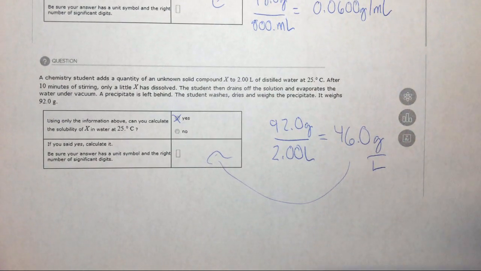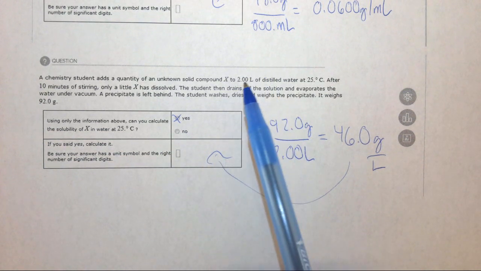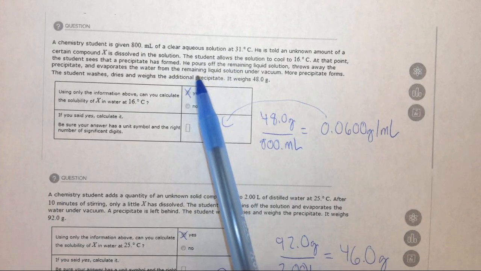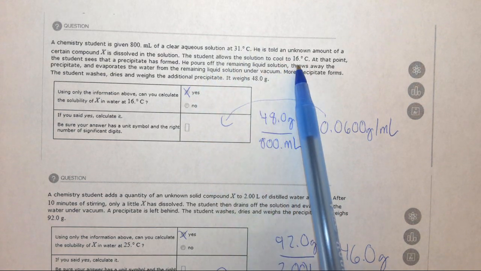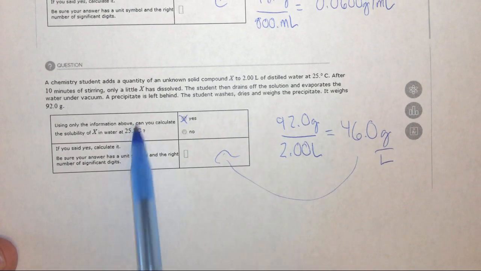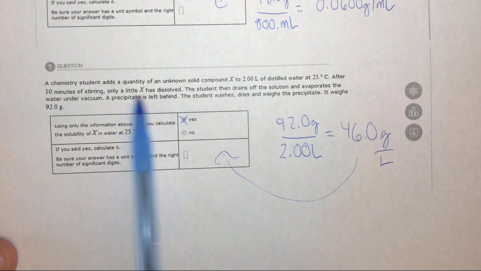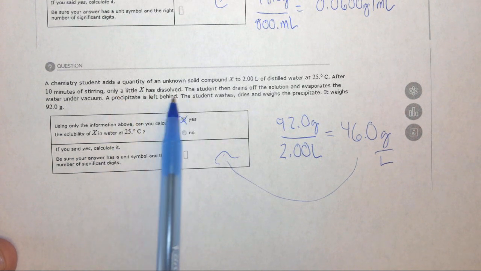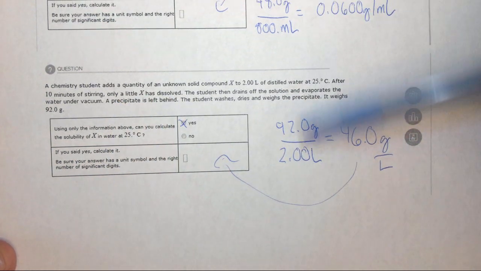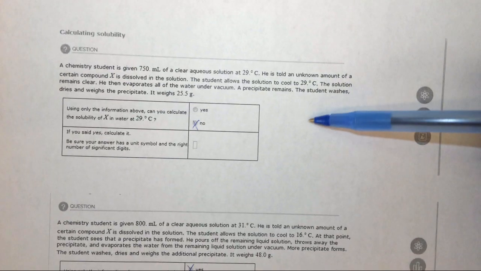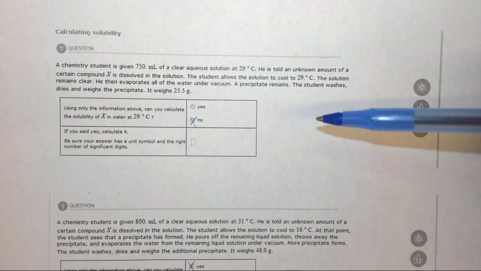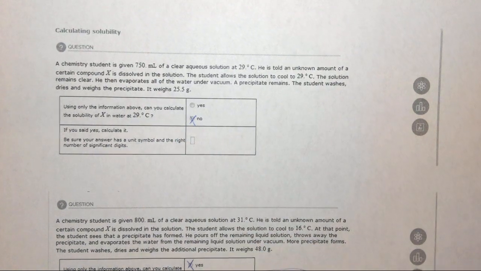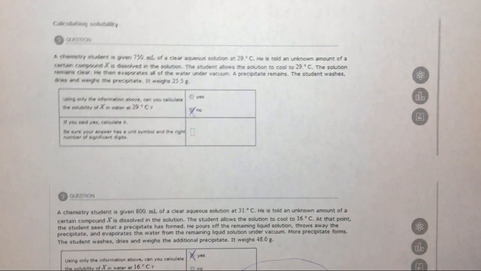So note that in order to determine the solubility, you do need to see some solid in the flask. Whether you see that solid because you cool it down and you start to see a precipitate, or you see that solid because you didn't dissolve all of the solid, there was some undissolved solid in the flask, you do need to see solid. In this case up here, the solution remained clear. If the solution remains clear, you're not going to be able to determine the solubility.